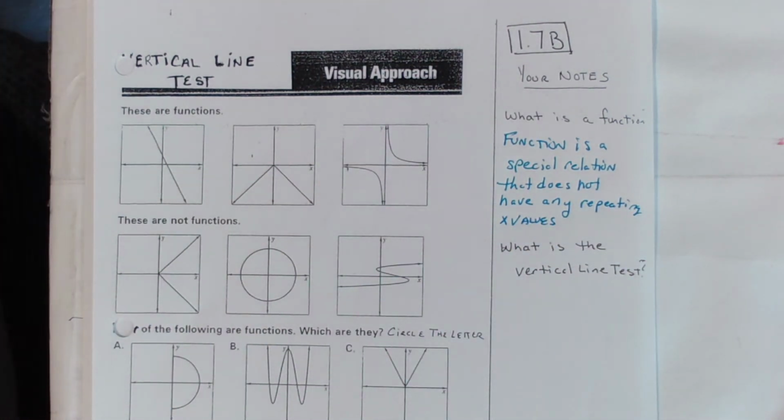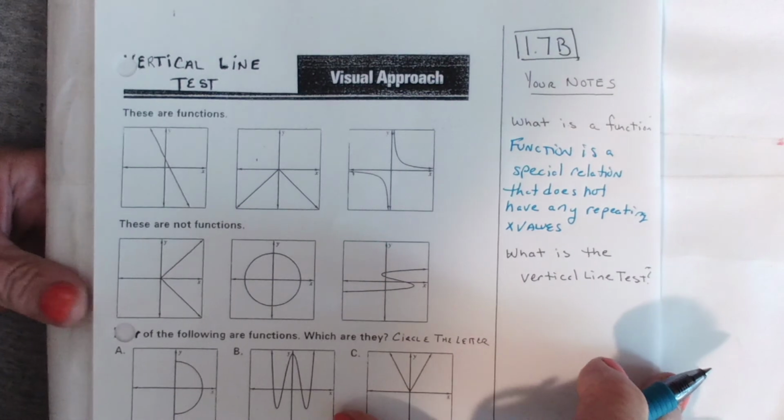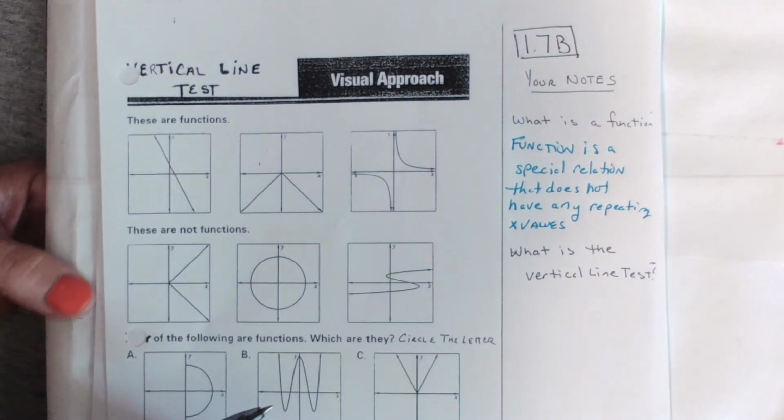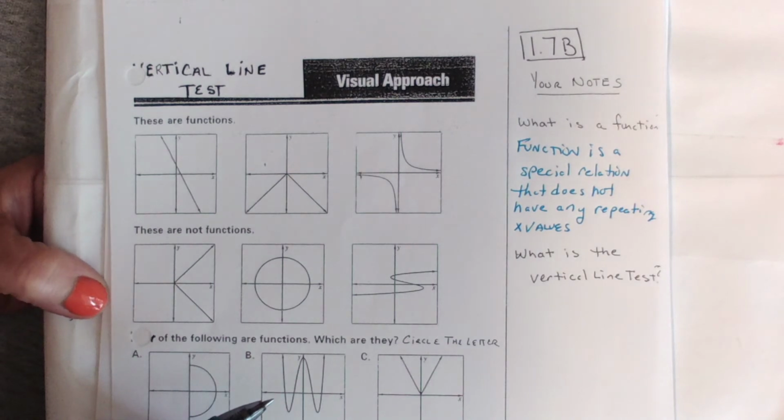Right, so that's a function. And so we're given all these graphs. We want to determine which ones are functions and which ones are not functions.